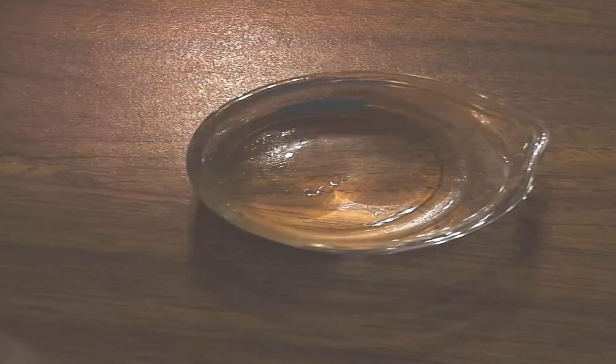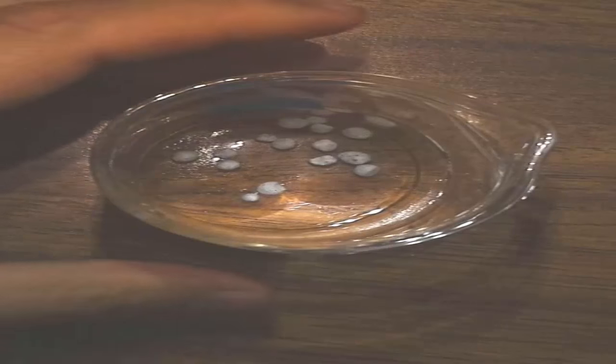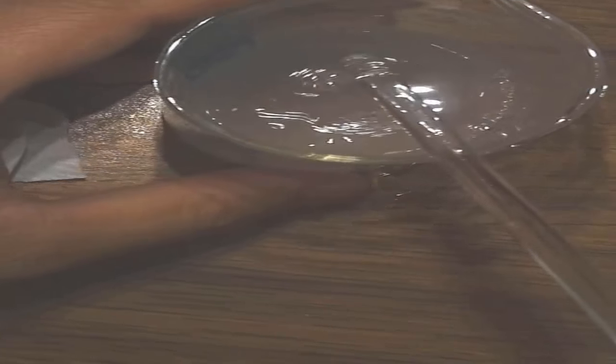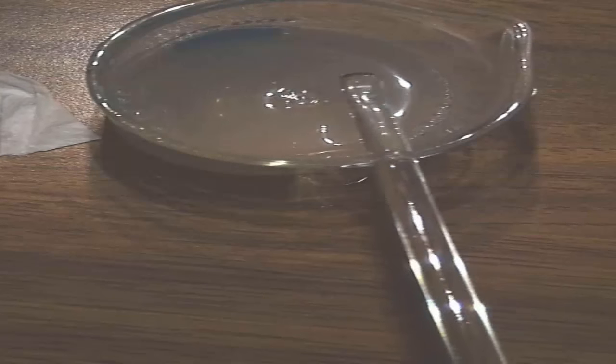On the other hand, if I were to put calcium chloride in, look what happened. See how it's forming bubbles, right? And if I were to stir this, and if you notice, you no longer see the solid particles of calcium chloride because it is being dissolved by water. So that is the definition of soluble. Soluble means that a substance can be dissolved in water. And now you have a soluble substance.